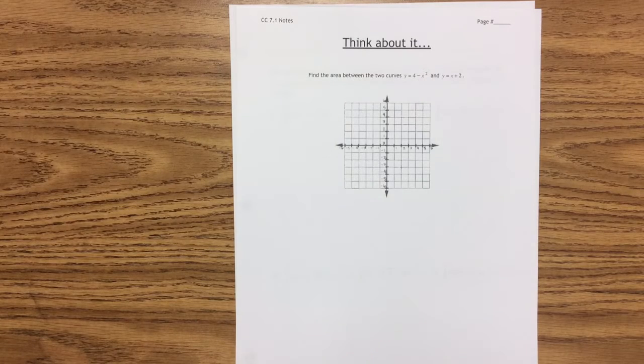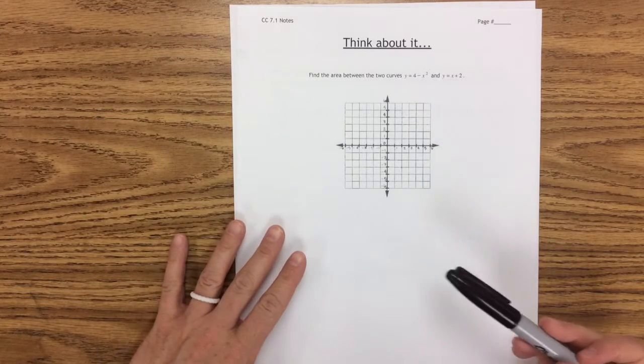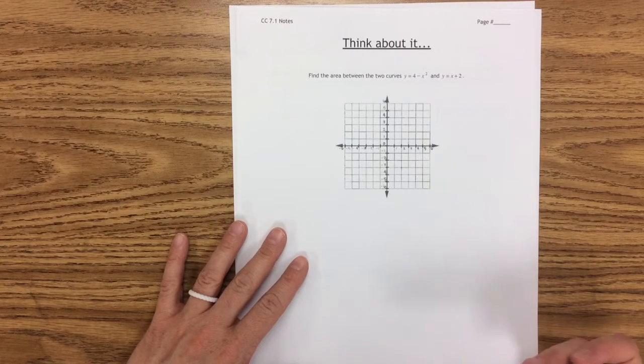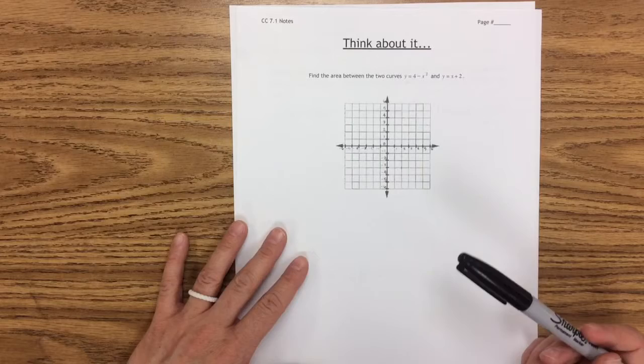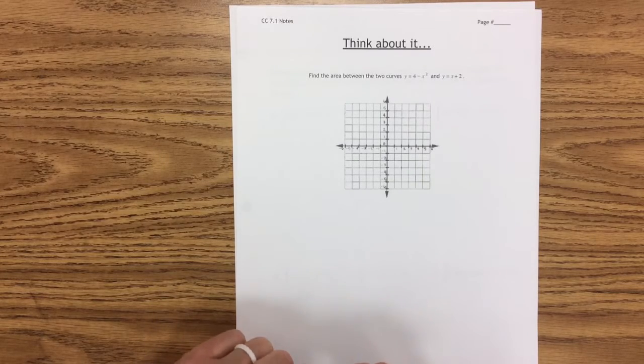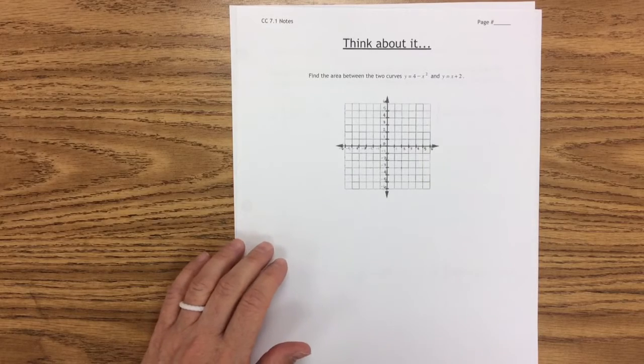The next thing we're going to talk about is finding the area between two curves. What we've done for area until now is always have a curve, and then the area down to the x-axis. So we're going to change a little bit today and have the shape not be all the way to the x-axis. So we'll show you what that looks like.